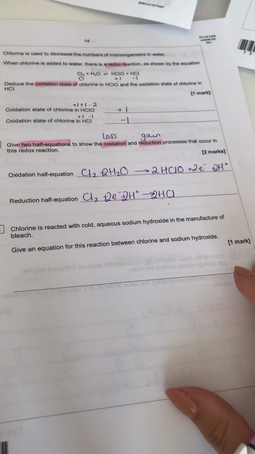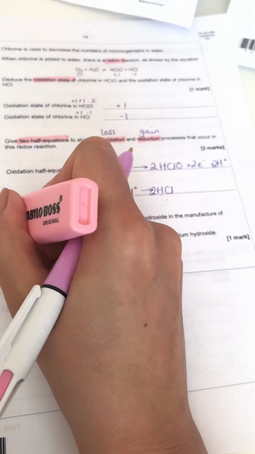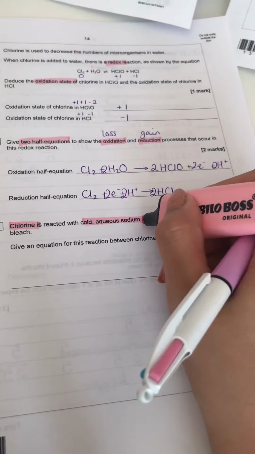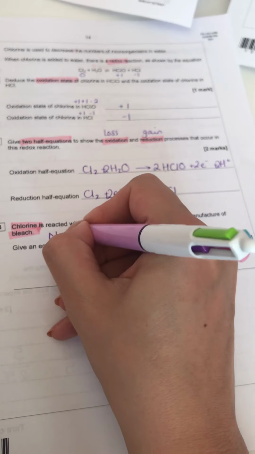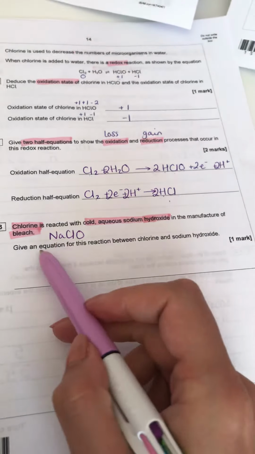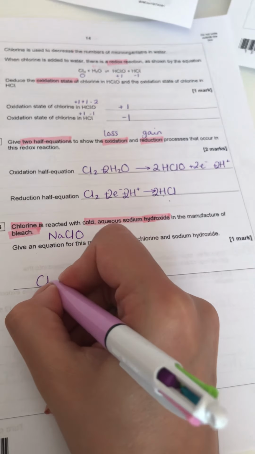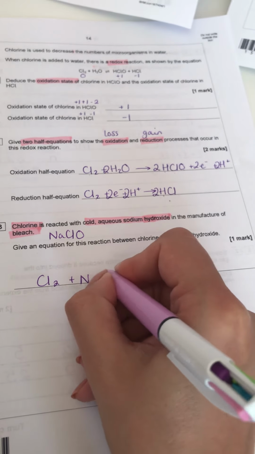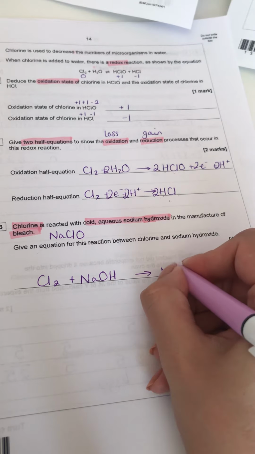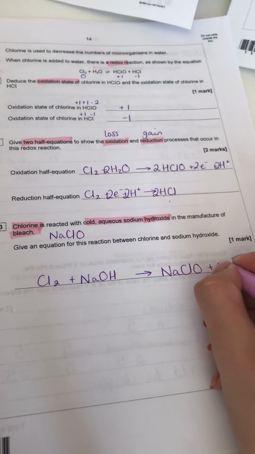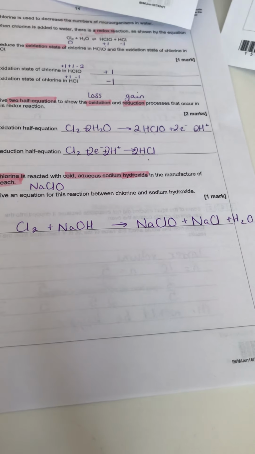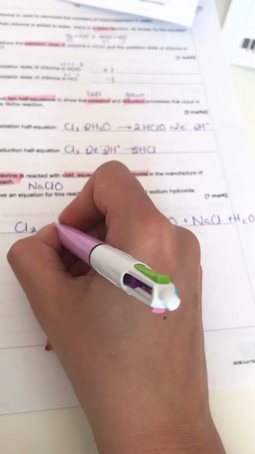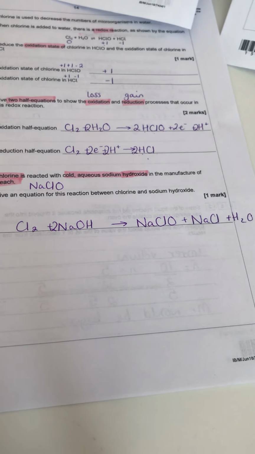Okay. The next question then, we're told that chlorine is reacted with cold aqueous sodium hydroxide to make bleach. Now, my immediate reaction is, what is the formula for bleach? Well, it's going to be NaClO. So when it comes to writing my equation here, I've got chlorine and sodium hydroxide, which are going to make my bleach. It also has the product NaCl and water. Making sure that my equation then balances, so I'm going to need 2 lots of sodium hydroxide to make that work.